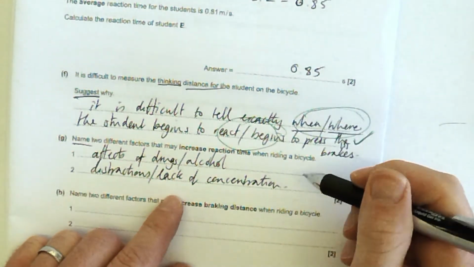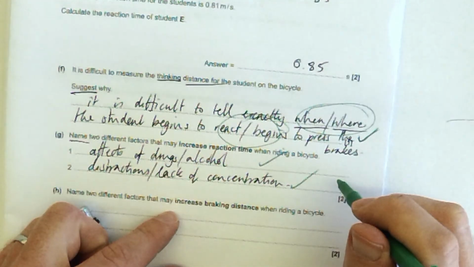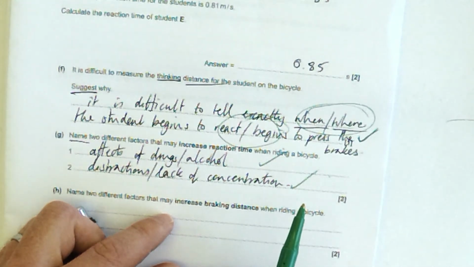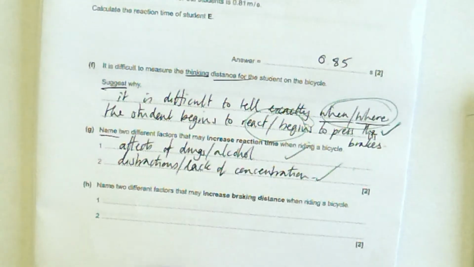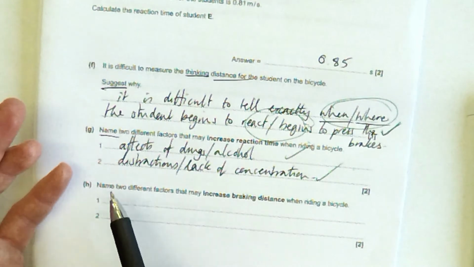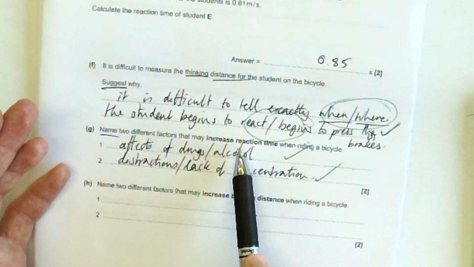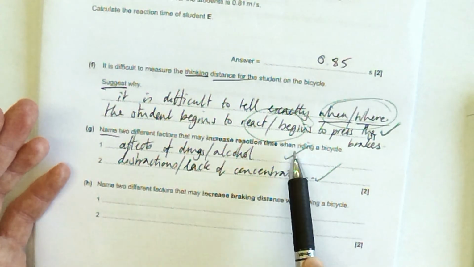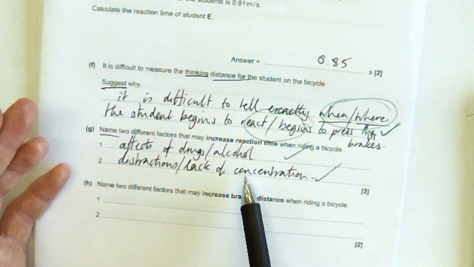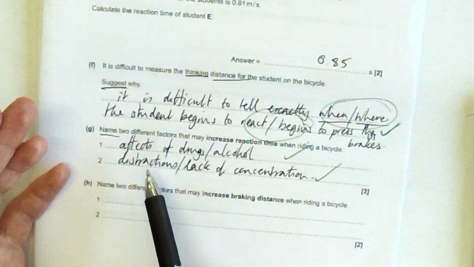Other ones you could say in here, these are both worth a mark. If you are tired is the other one that you can actually have there. It's important that they are different from each other, so some answers I got were drugs for one, alcohol for the other, or distractions and not concentrating, but they're really the same thing. So they've got to be different from one another.